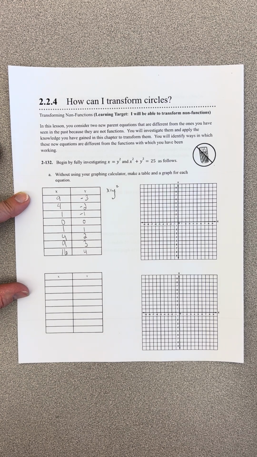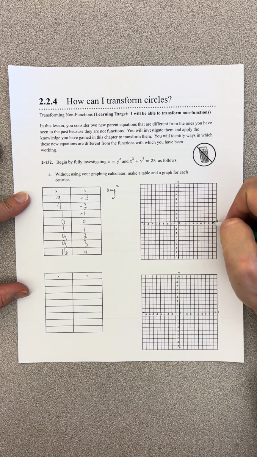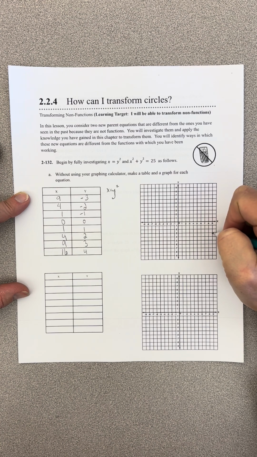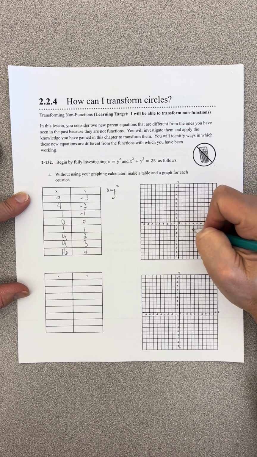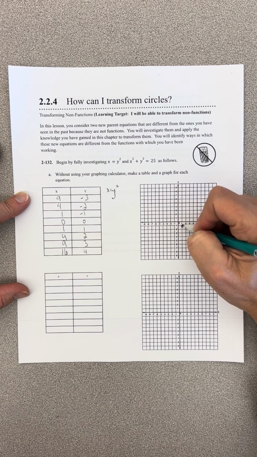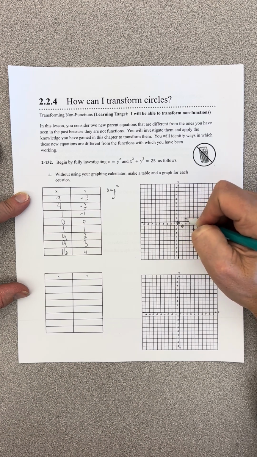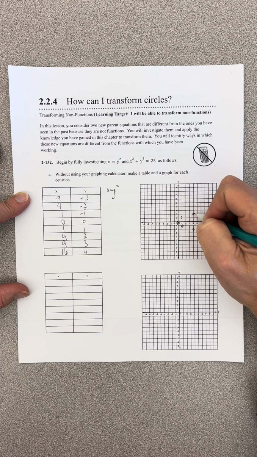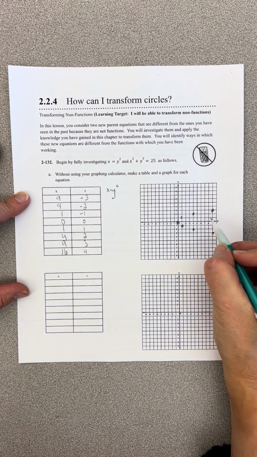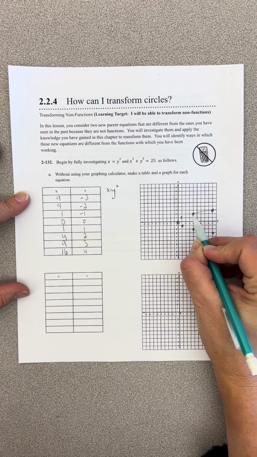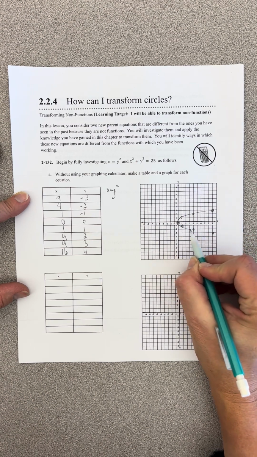So then I'm going to graph this. So I'm going to have a point at 9, -3. I'm going to have a point at 4, -2. I'm going to have a point at 1, -1, 0, 0, 1, 1, 4, 2, 9, 3. I can't get the last one on because I can't go up to 16. So here we go, you guys. I'm going to connect these. Okay, this is a parabola.